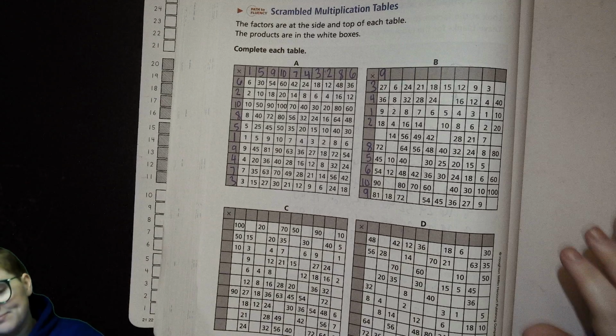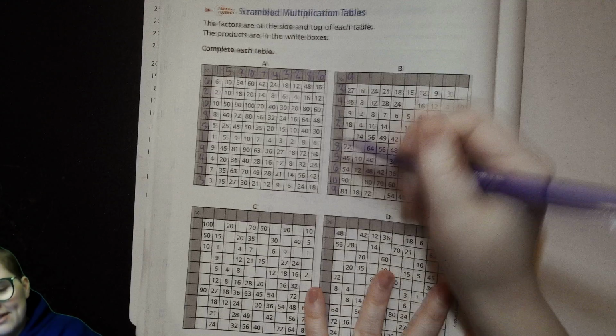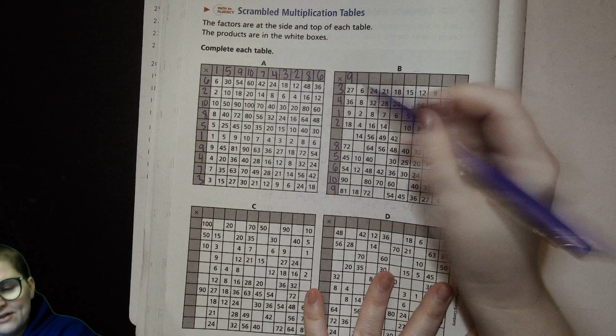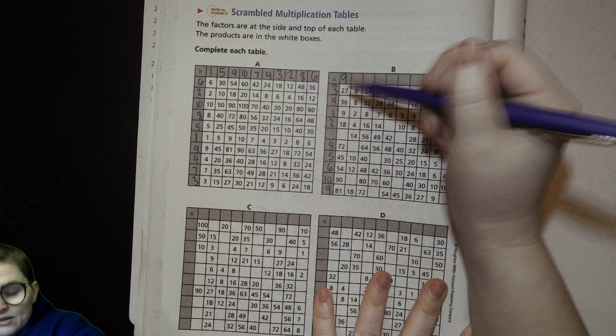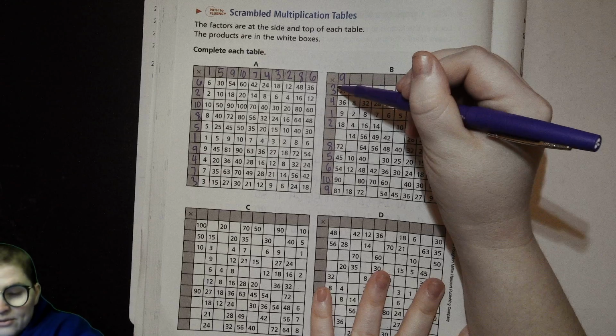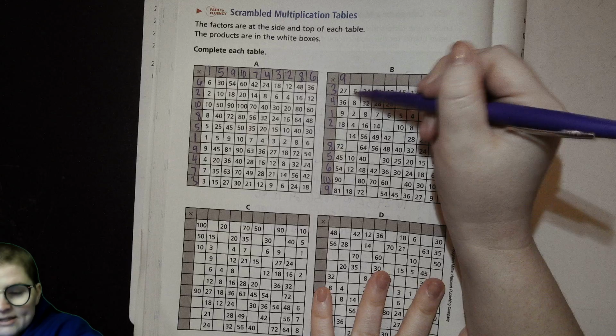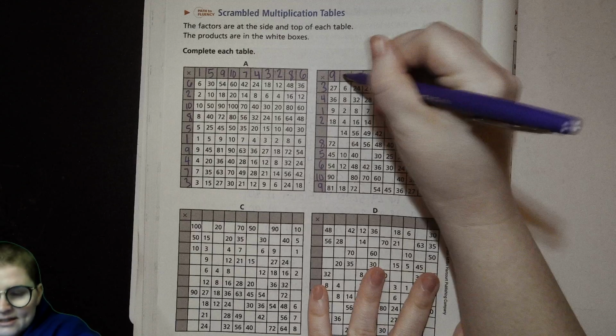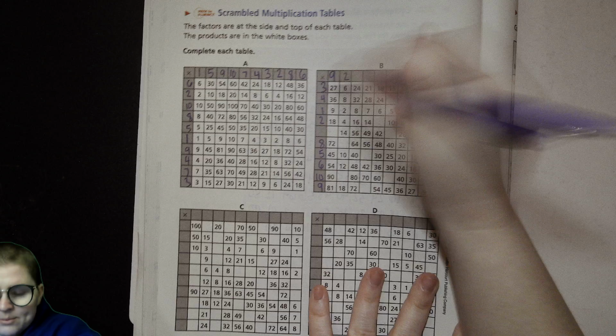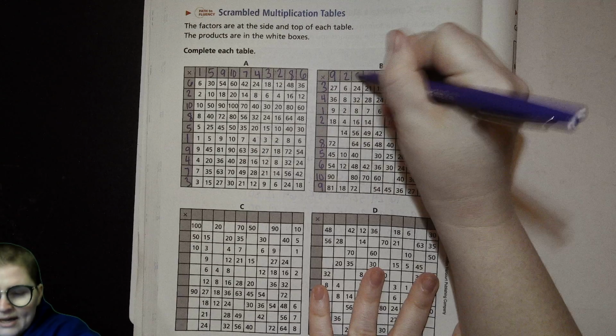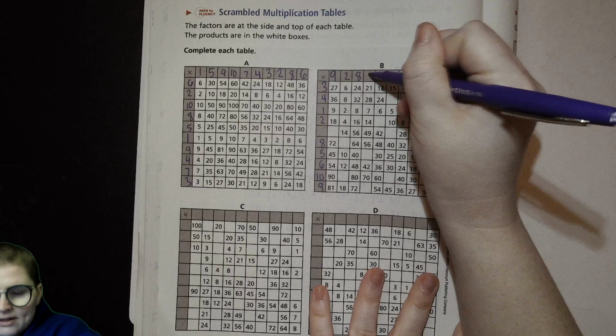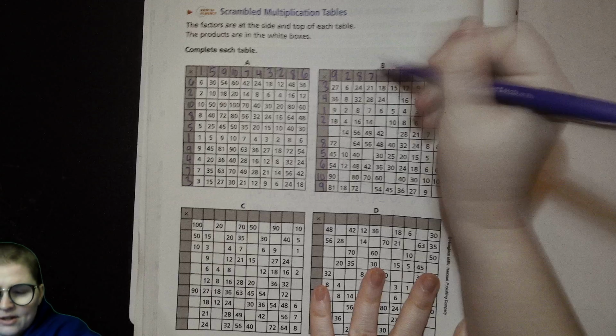Okay, now with this in mind, we can start figuring out the rest of these over here. So, 3 times what is 6? 2. 3 times what is 24? 8. 3 times what is 21? 7. 3 times what is 18?